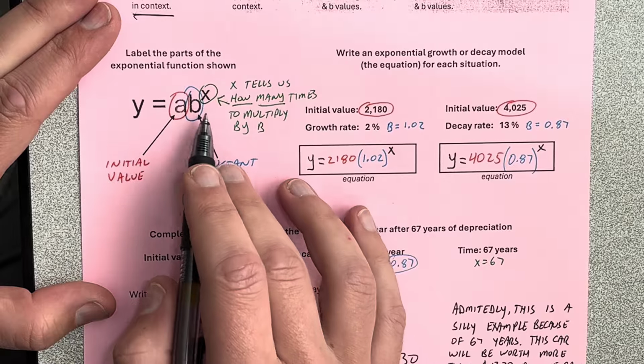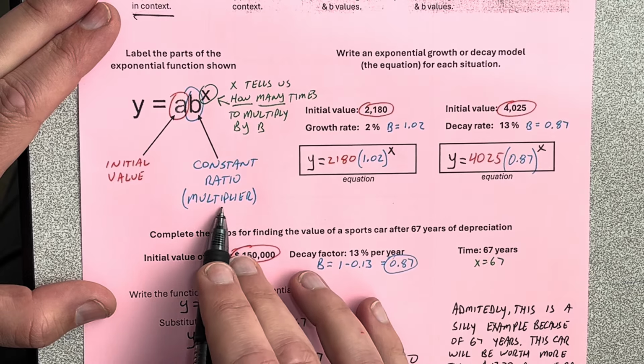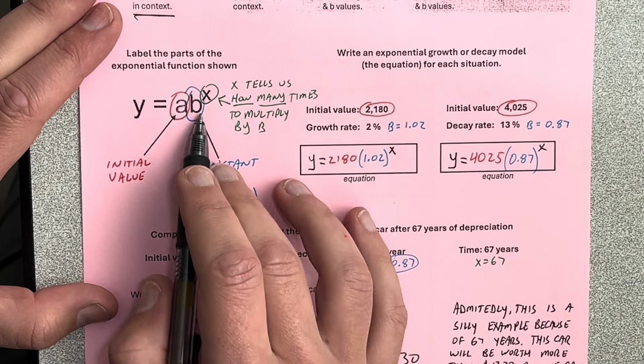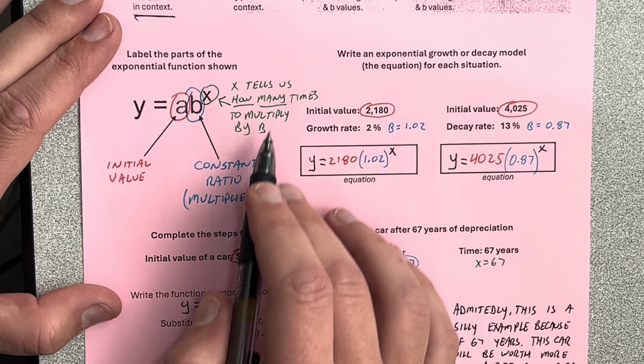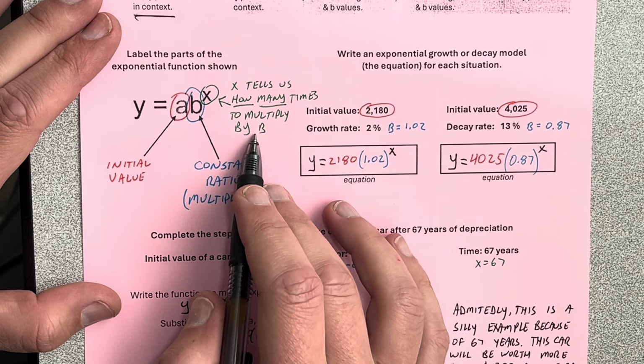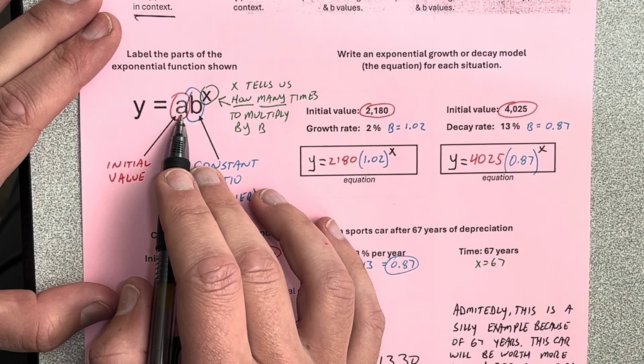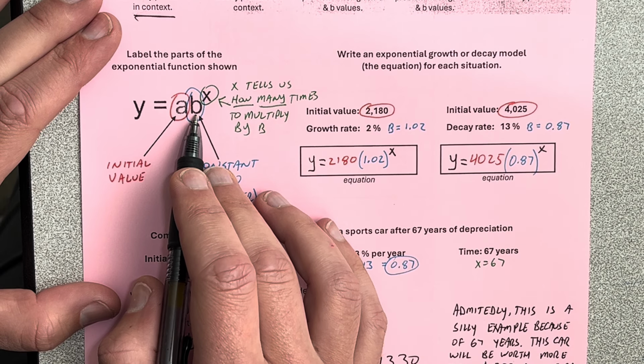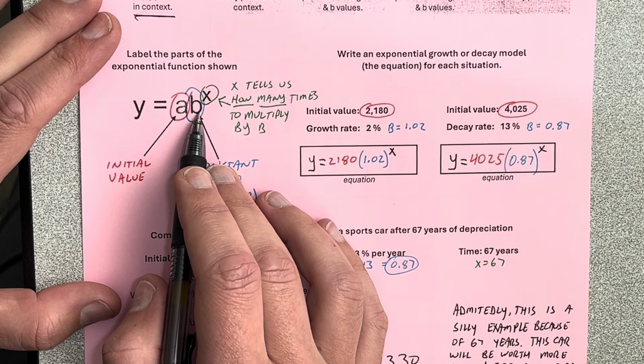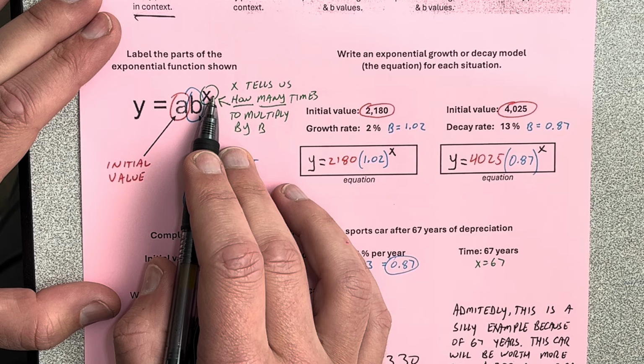That's your a value. Your b is your constant ratio, or another way to describe that is a multiplier. So it tells us what we're going to multiply by, and the x tells us how many times we're going to multiply by b. So we start with some a value, multiply it by b. Then the question becomes, how many times do we multiply it by b? Well, x number of times.